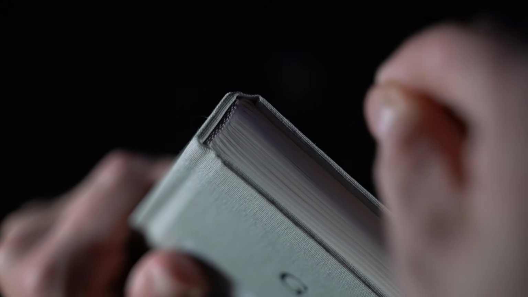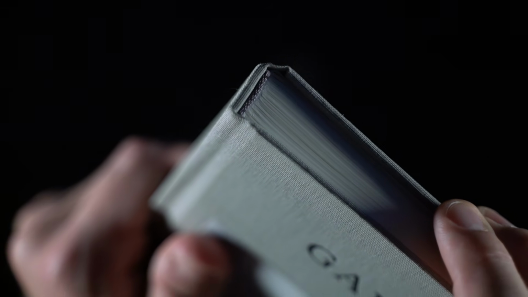So those are individual signatures, and I counted, each one has 8 leaves in this book, so those are octavos that are folded and then sewn together, and then the book is trimmed. And this is really the most common type of binding you're going to see for a nice hardcover book.